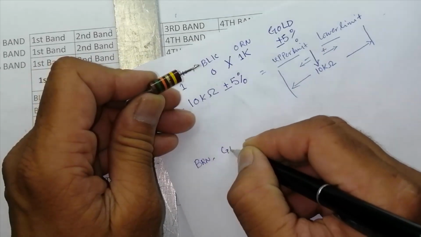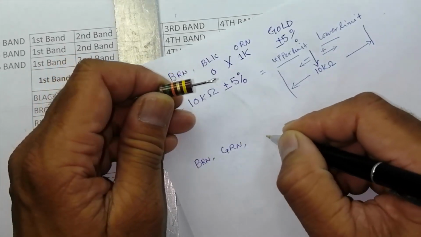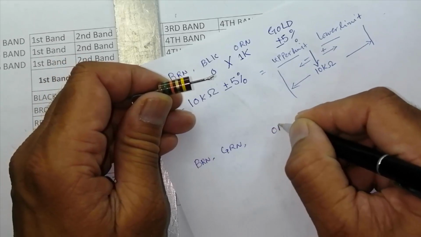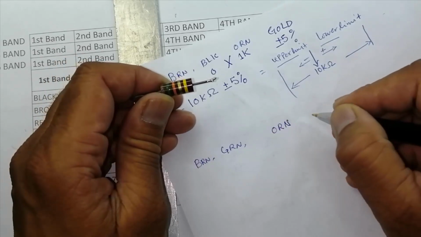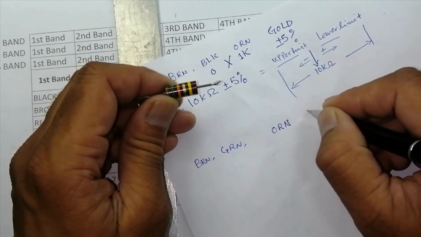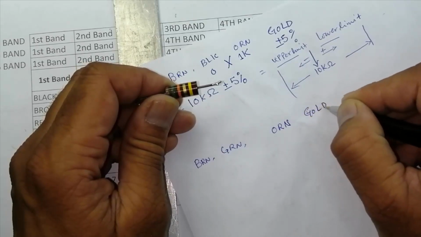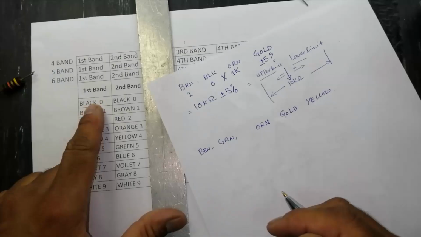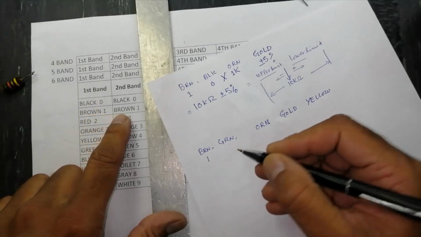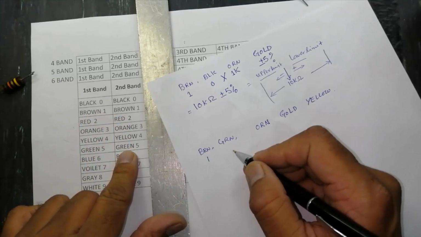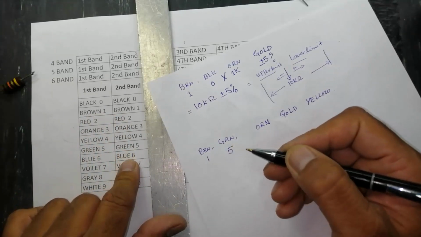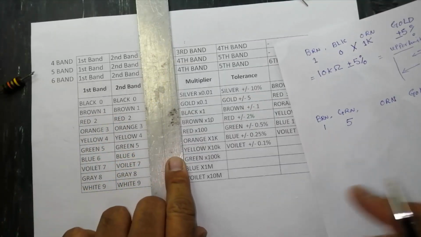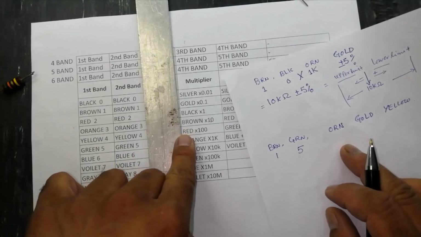It is brown, green, the multiplier is orange, and gold, yellow. Brown is 1, green is 5, then the multiplier is orange.